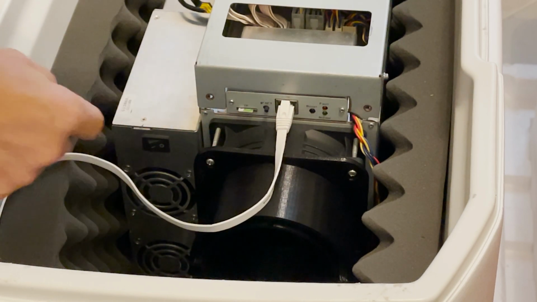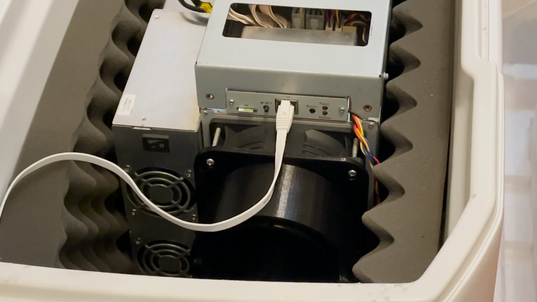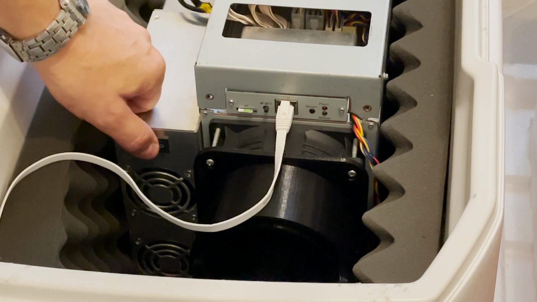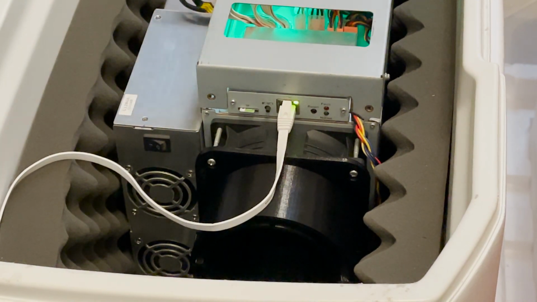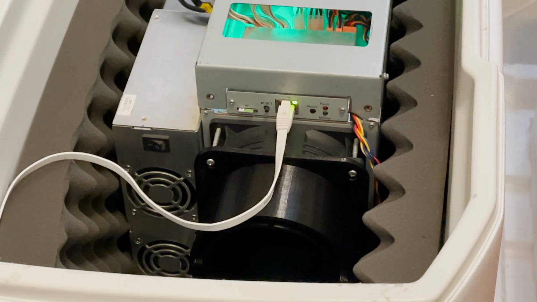So this was part 2 of my Innosilicon experience. Unfortunately, still without a fix, but hopefully I can follow up soon with a solution and everything up and running.